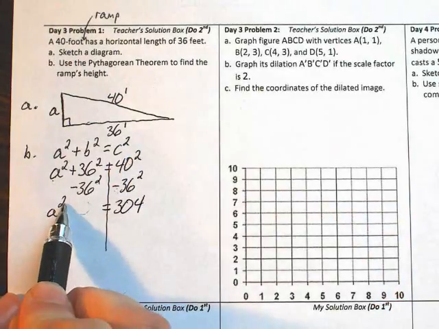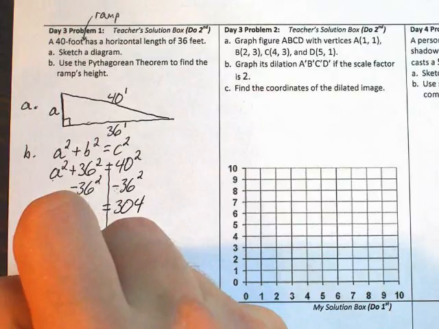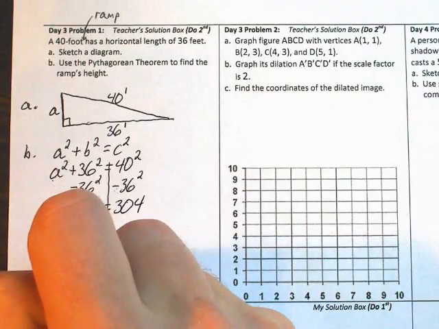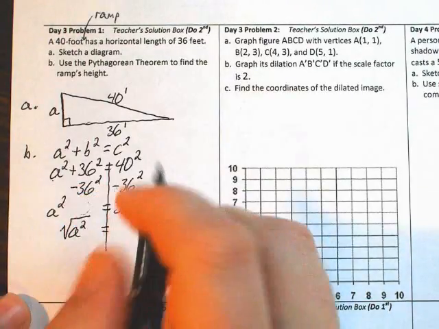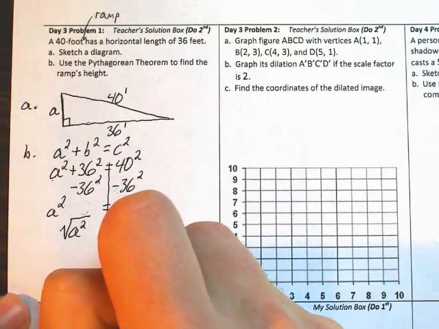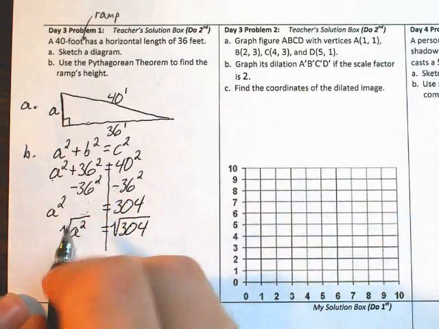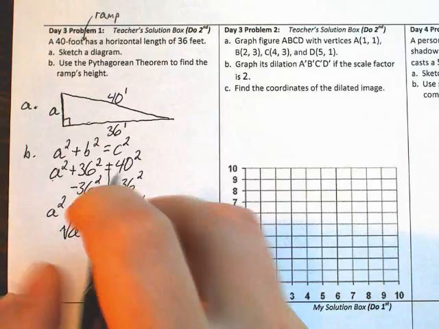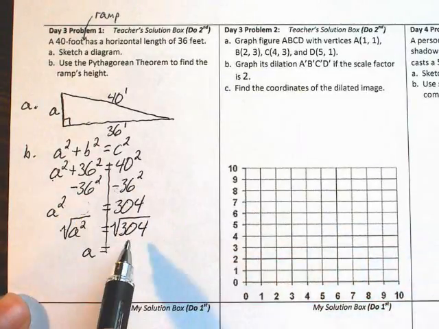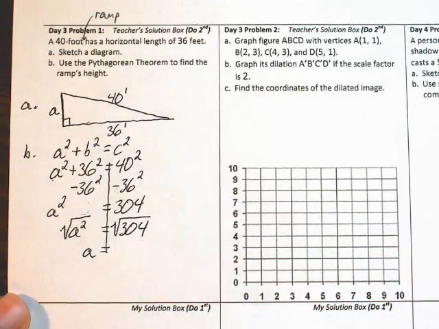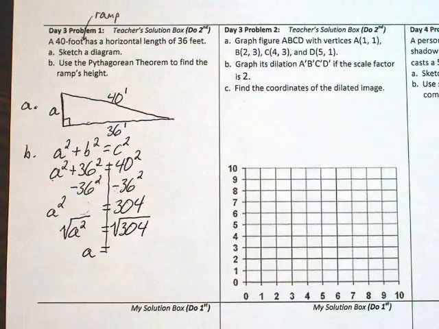To solve for A, we need to remove its exponent of 2 using square root. So the square root of A squared is equal to the square root of 304. The square root of A squared is A, and over here we need to figure out what the square root of 304 is.